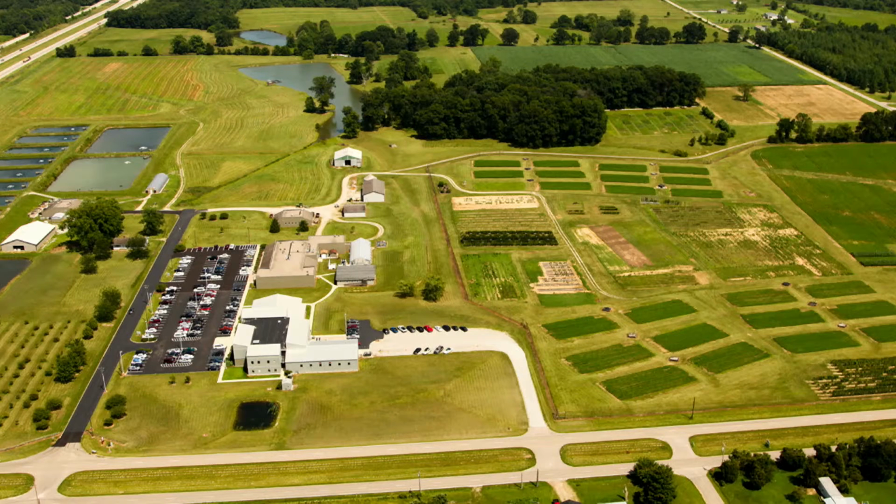That is all our aquaculture research, where they do a lot of research with fish, fish farming, and some of the fish genetics as well. And then on the right, you see those little green spots, green plots, kind of rectangular plots.